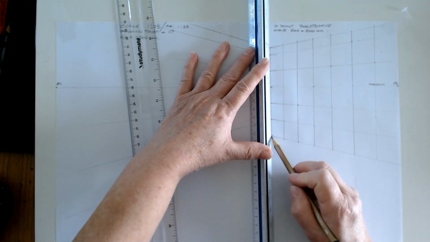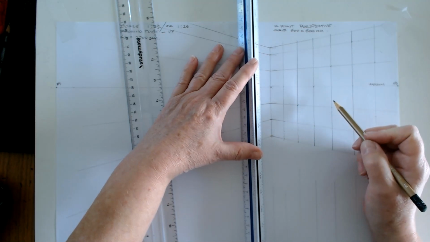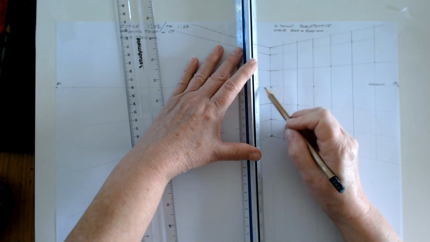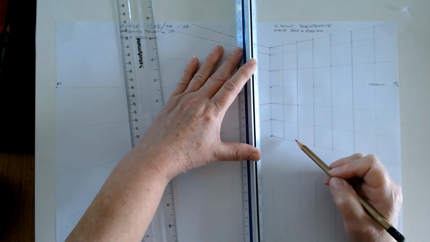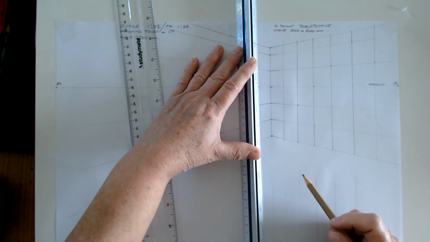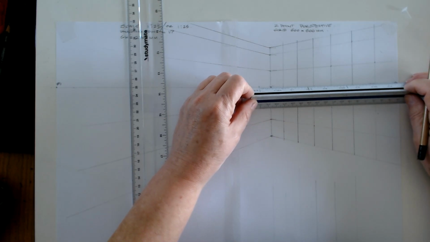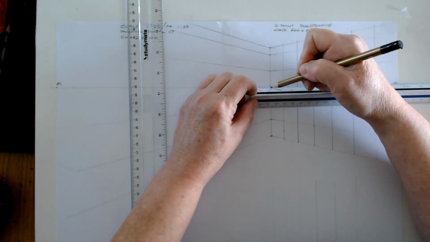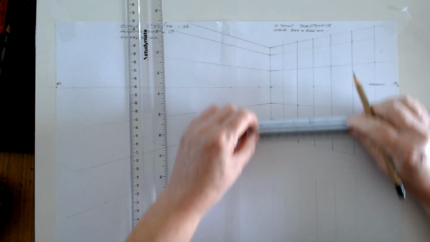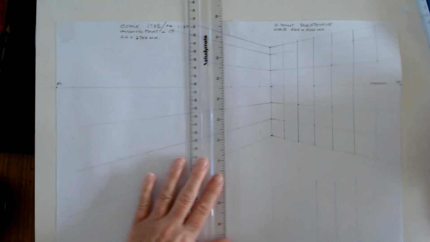Line my ruler up with the existing one, move it out until it sort of looks square. Might not be exactly the same measurement, but we want it to look fairly square, so I'll just put a marker there. I think that might be okay. Let's see what size that is. That's 3.5, almost 4. So I just put a mark on my ruler so that I can see it a bit better.